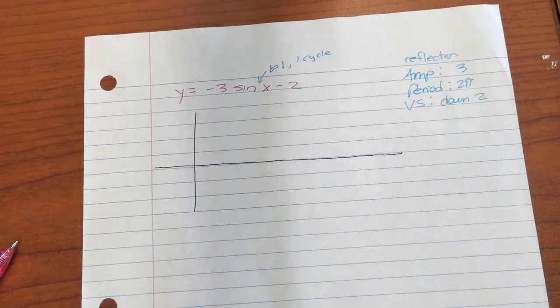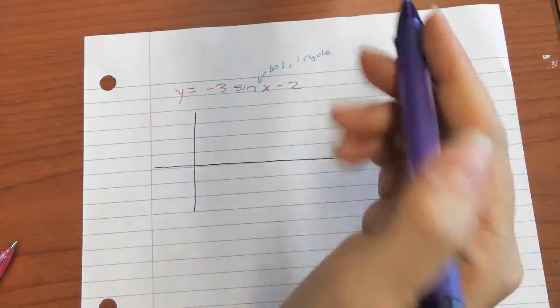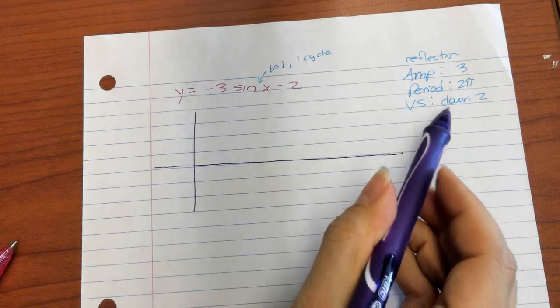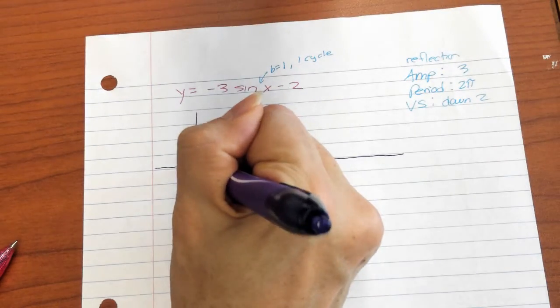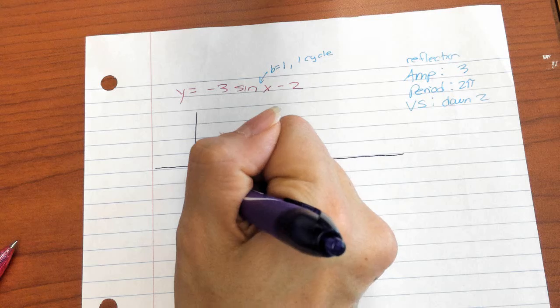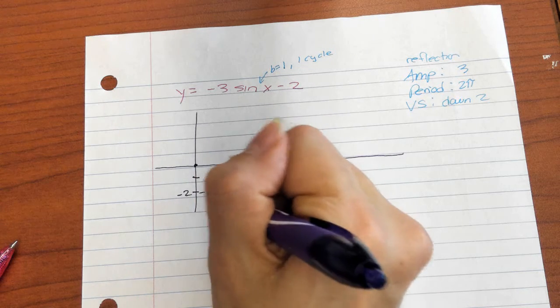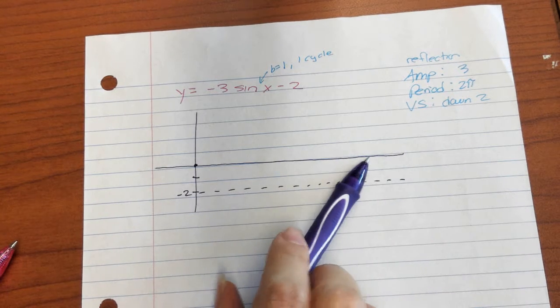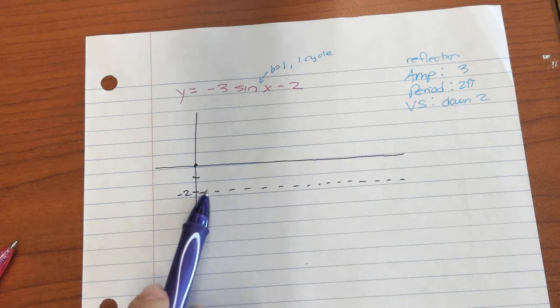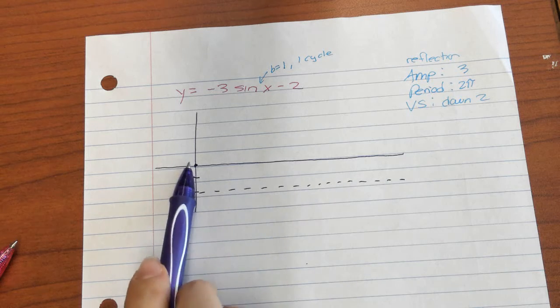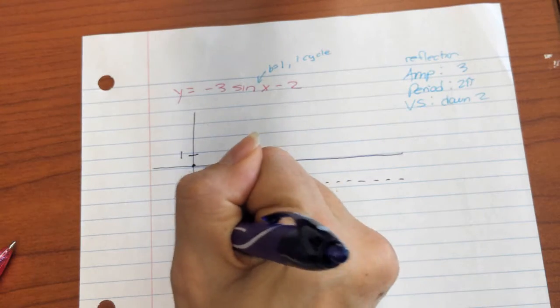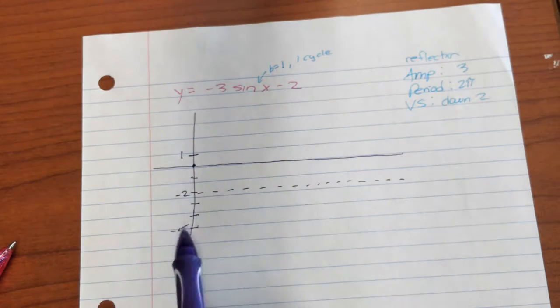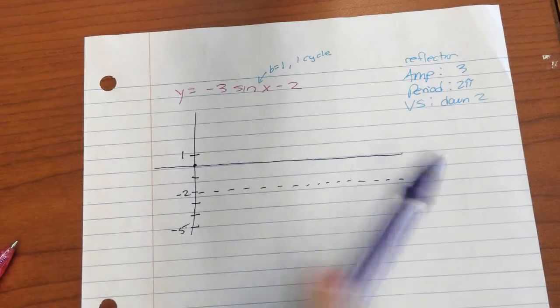When I graph this, I have to make a new center line, right? Normally I would go up 3, down 3, but I said I'm going down 2. So instead of my center line being here, my center line is now down here at negative 2. I had to move it down 2. It's not the x-axis. Normally my center line is the x-axis unless I have a vertical shift. So now I'm going down 2. And from here, I'm going up 3, down 3. So 1, 2, 3, 1, 2, 3. So I'm going between negative 5 and 1. And this is my center line.